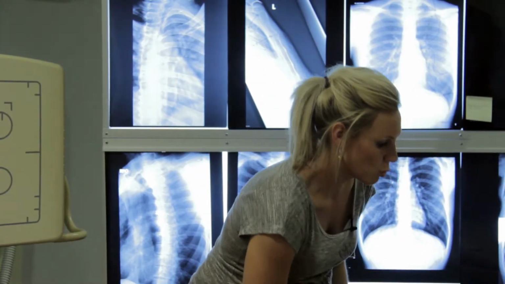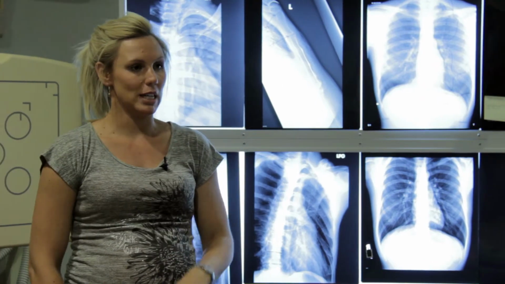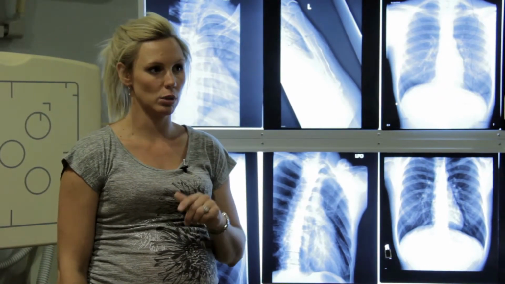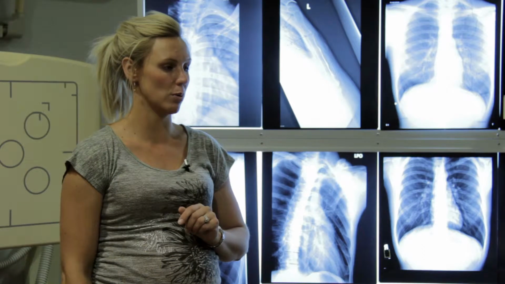Some other scenarios, what if a patient is unable to stand but has upper rib pain? What do you do? What do you start with? What's your first picture?